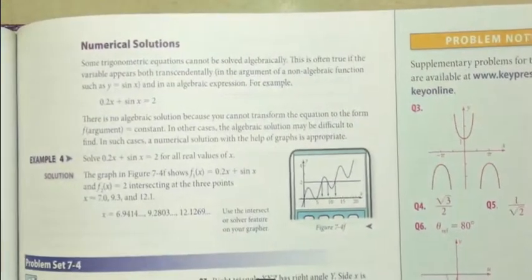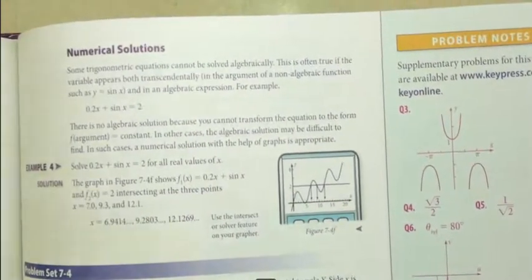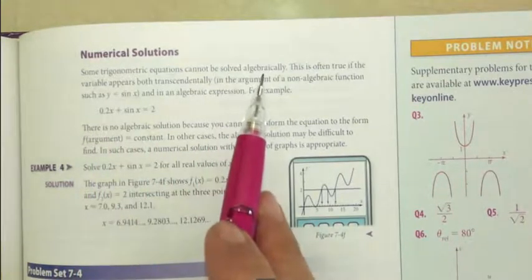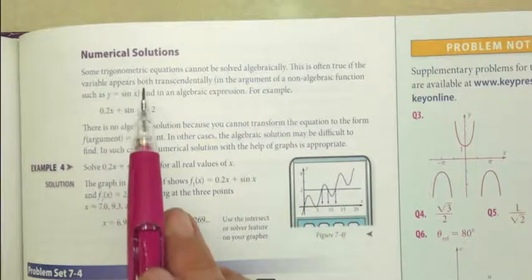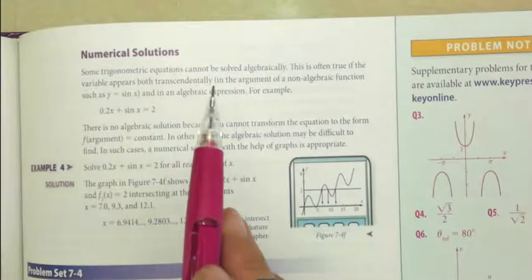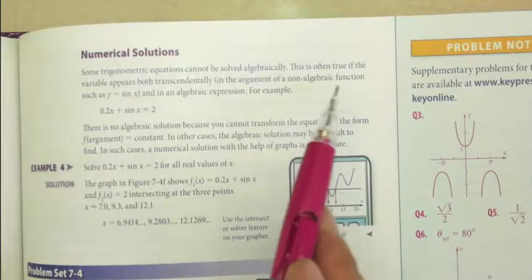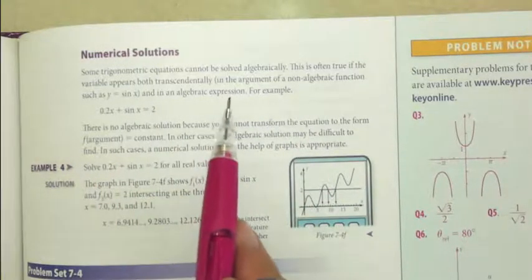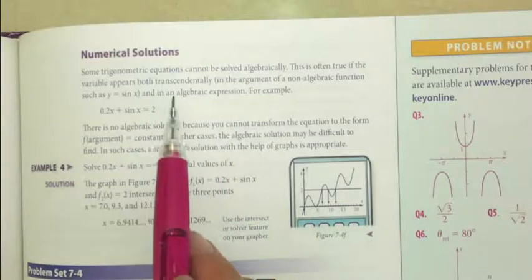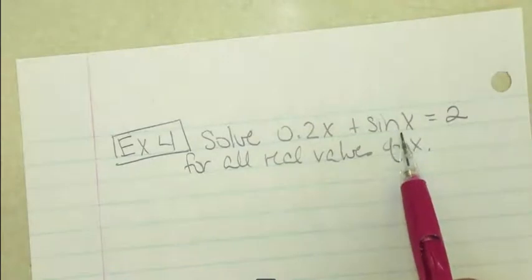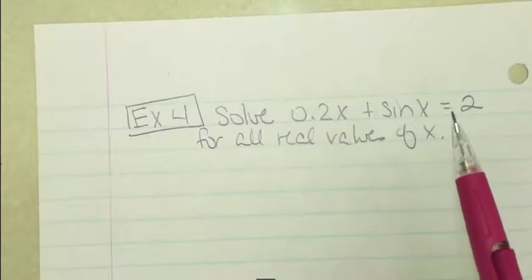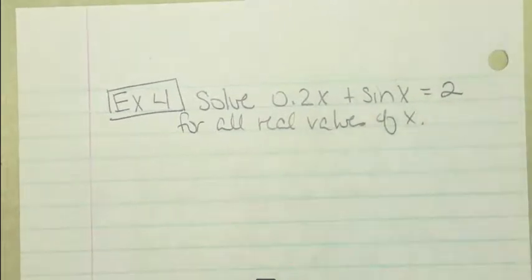So this is page 361. Okay, and it straight out says some trig equations cannot be solved algebraically. This is often true if the variable appears both transcendentally, which means it's in the argument of a non-algebraic function such as sine of x, and in an algebraic expression. And that's exactly what we have here. We've got a sine function and an algebraic expression, both of them having an input of x. There's going to be no way that I'm going to be able to solve that algebraically.